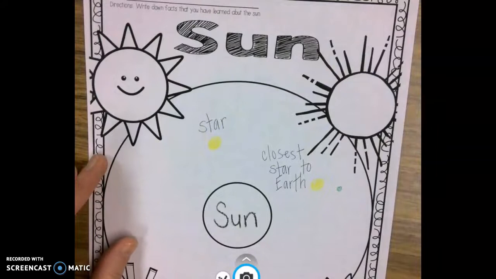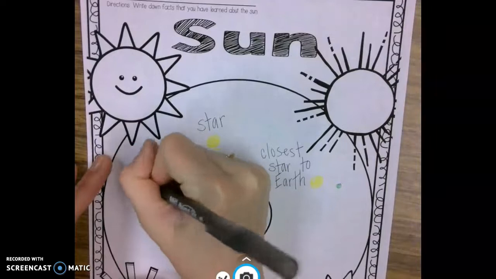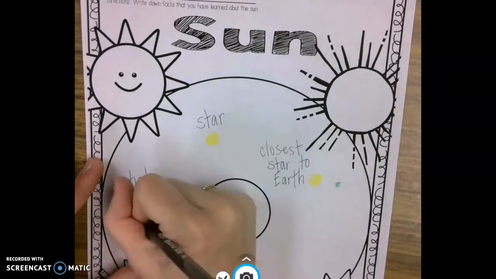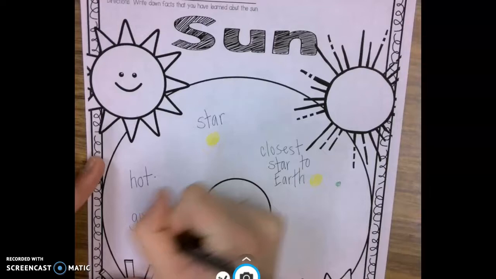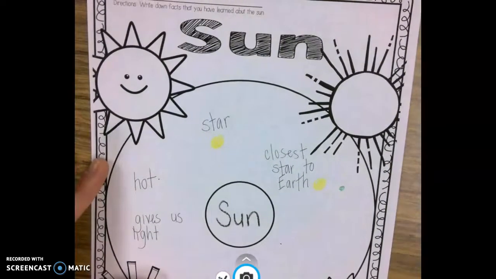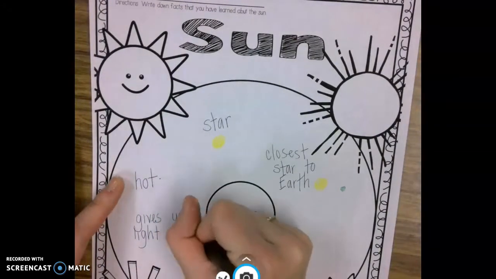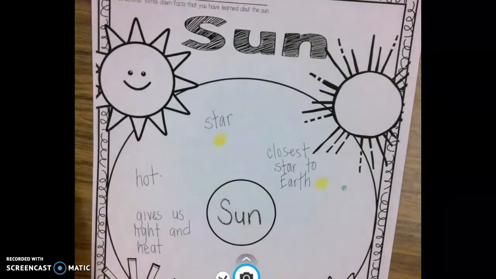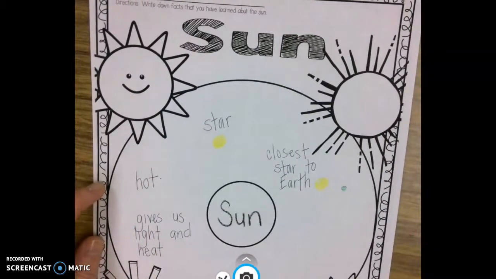Another thing is the sun is hot, right? It's hot. Another thing is it gives us light. That's very important. It gives us light. And heat. Okay, those are very important. That's what helps us live on the Earth. Okay.